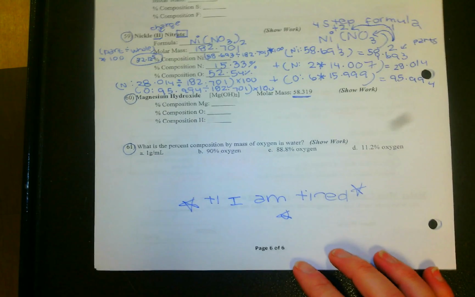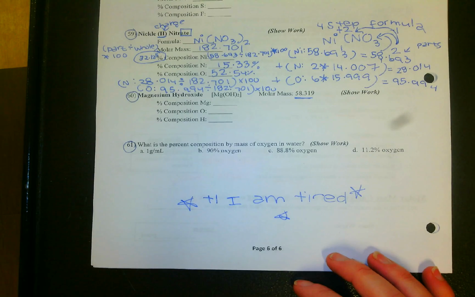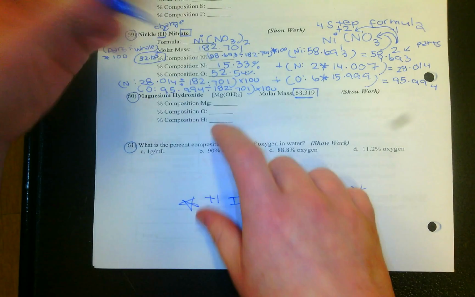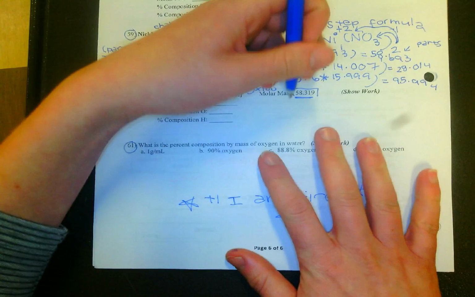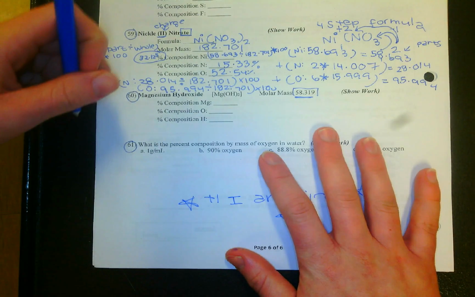Do you want to do one more of these problems? Yes? Alright, let's do another one. So here's our molar mass, and here's our formula. So we know this is what the total is, but we still have to figure out the part. Because remember, our formula is part divided by whole times 100.